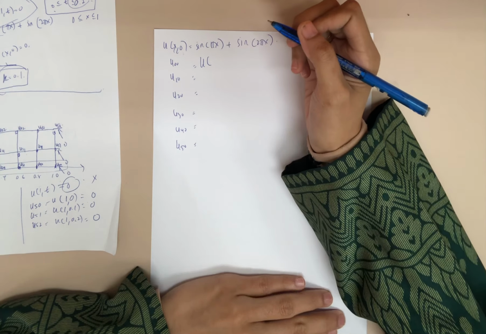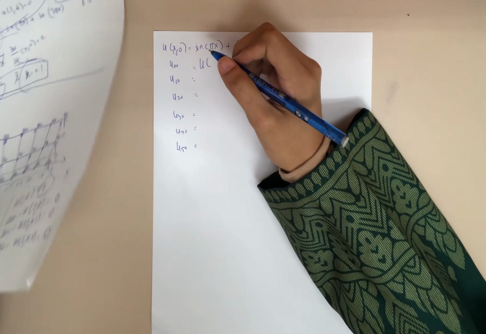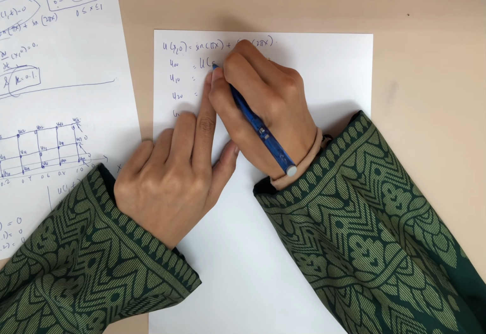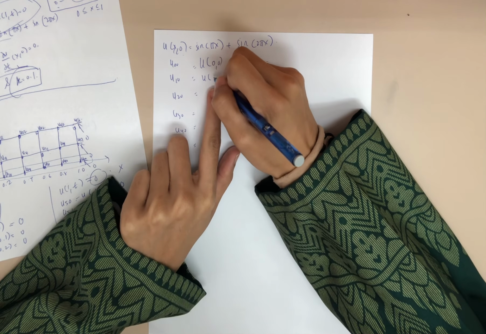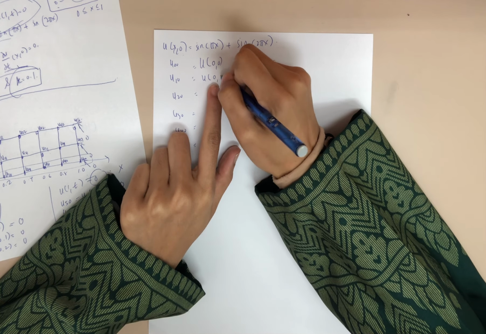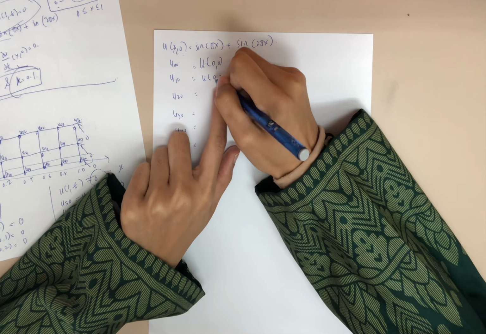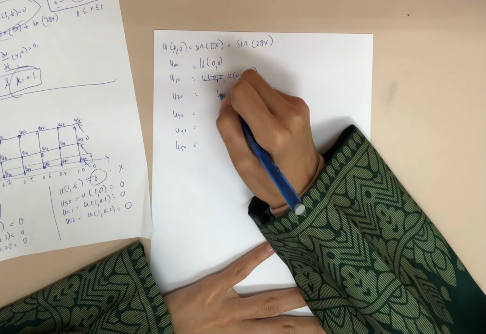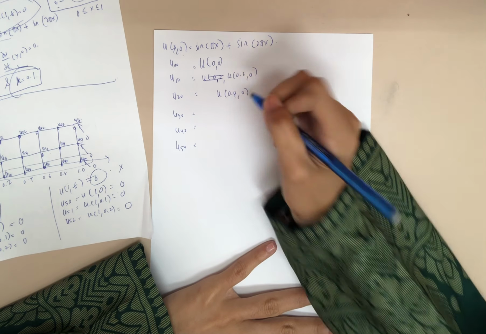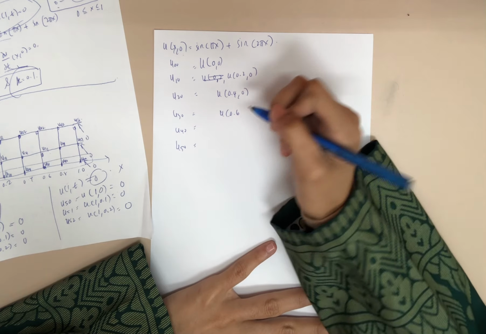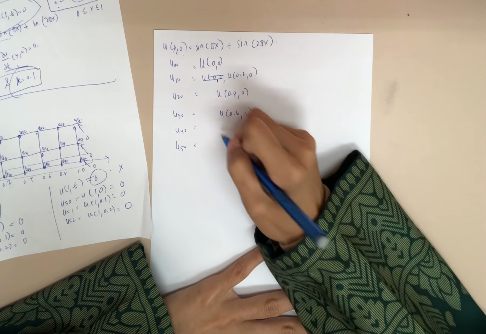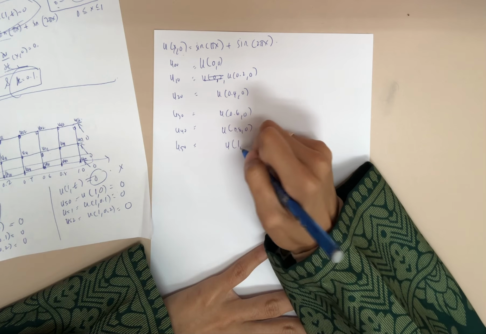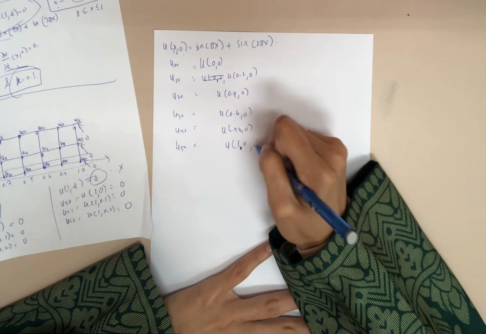So how to write it in the coordinates of x and t? This will be 0,0, then 0.2,0, and then 0.4,0, 0.6,0, 0.8,0, and the last one is 1.0,0, equal to 0.